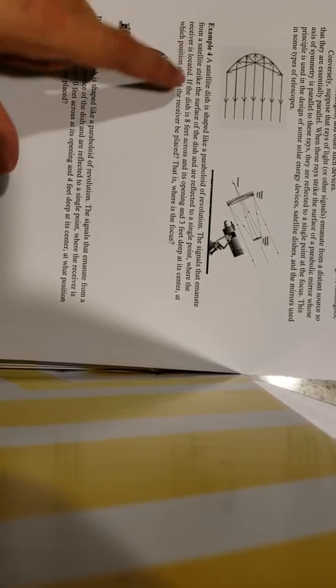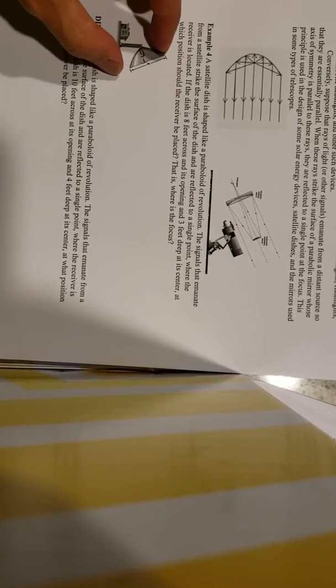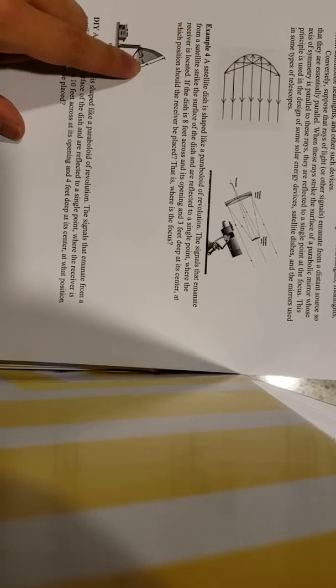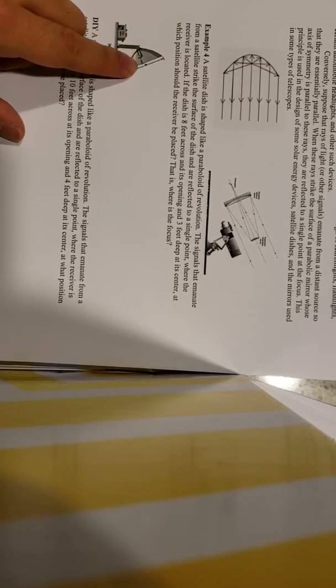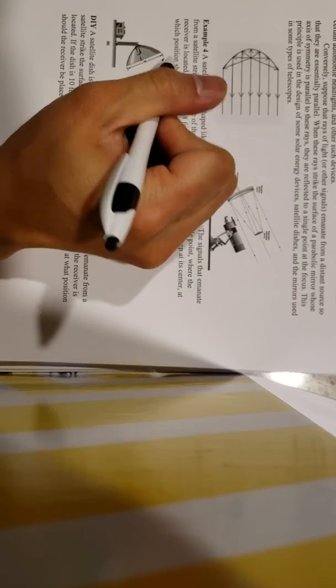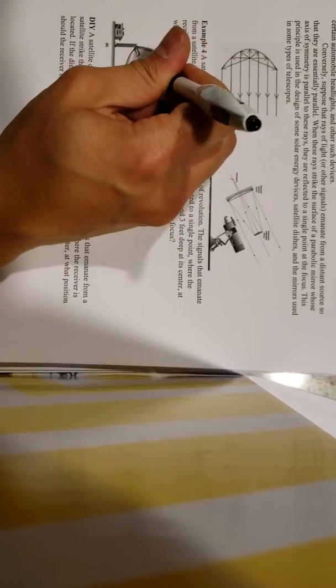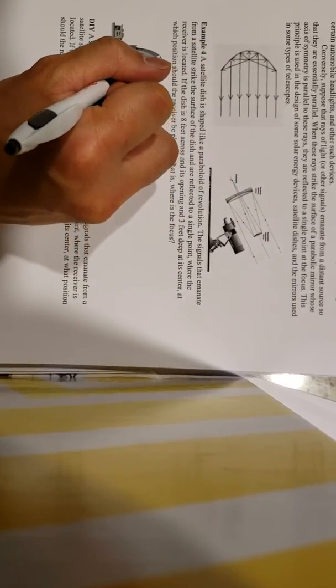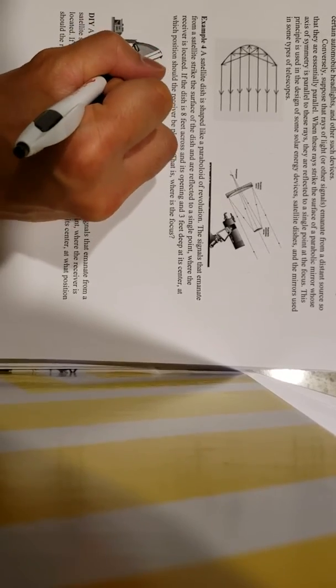Now they are asking, if the dish is 8 feet across and its opening is 3 feet deep at its center, at which position should the receiver be placed? It's kind of hard to see in your drawing here, but this is 8, and the dish is 3 feet deep.